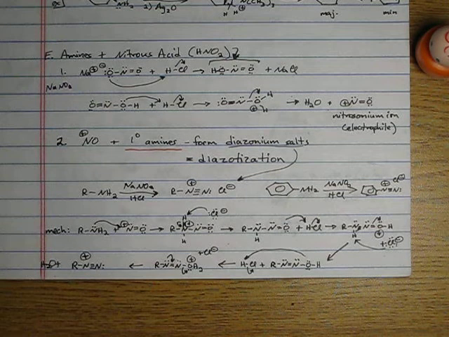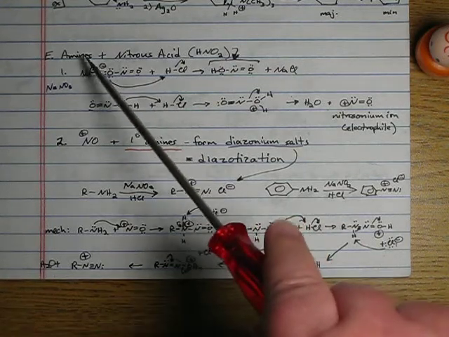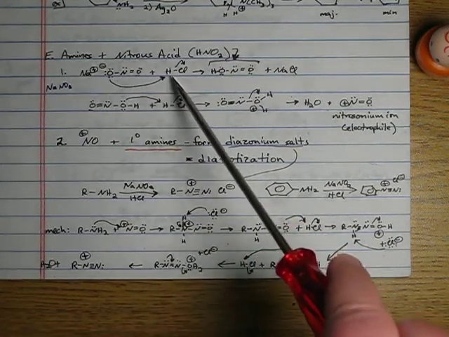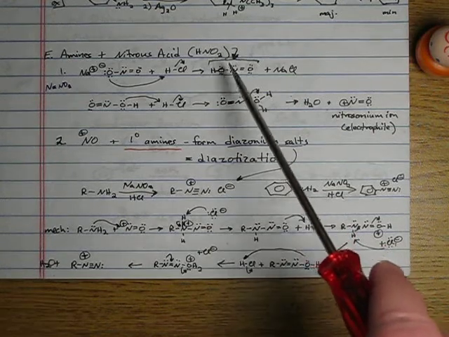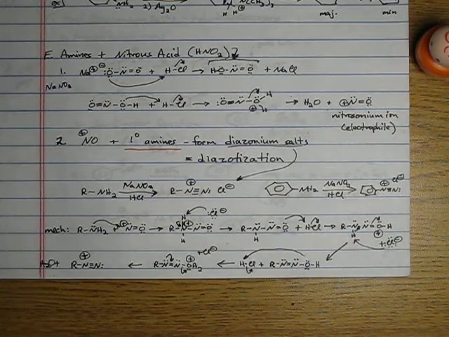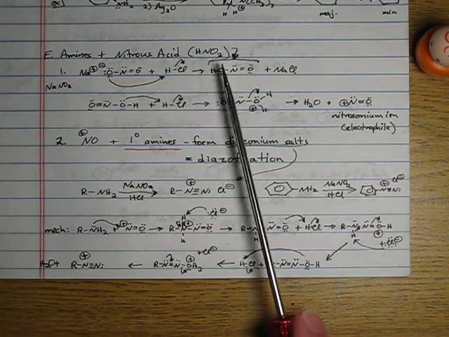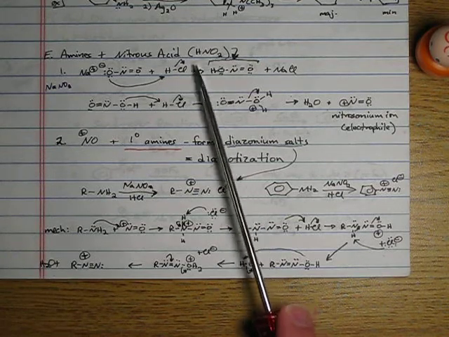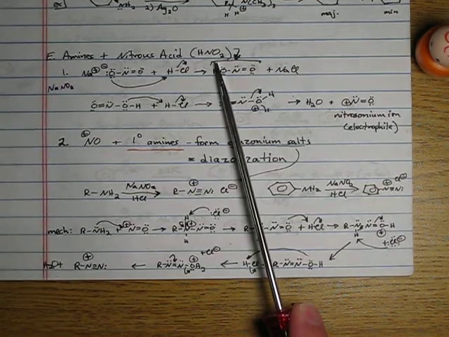Okay, now we're going to look at what happens when we have amines and we expose them to nitrous acid, HNO2. Remember naming acids in Gen Chem 1? Takes you back to the good old days. Yes, nitrous acid. Okay, now nitrous acid, not a good thing to ship. It's pretty reactive. It's kind of nasty.